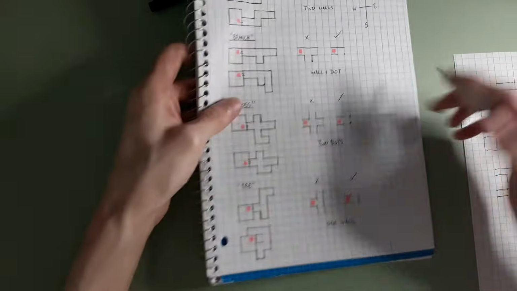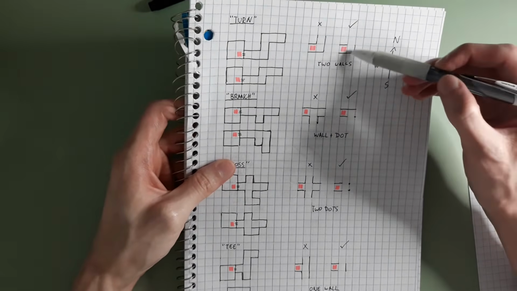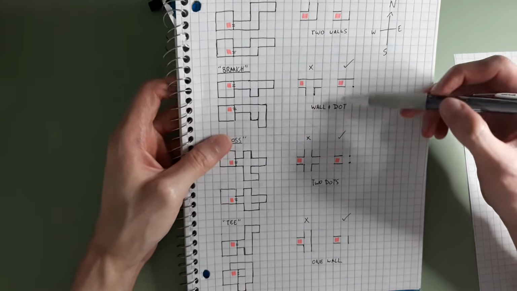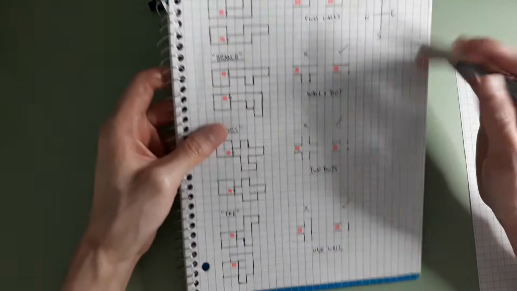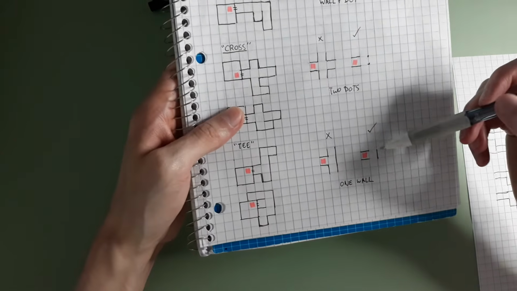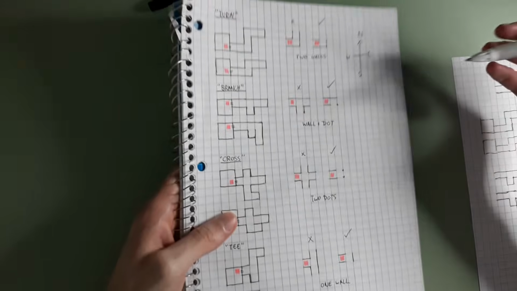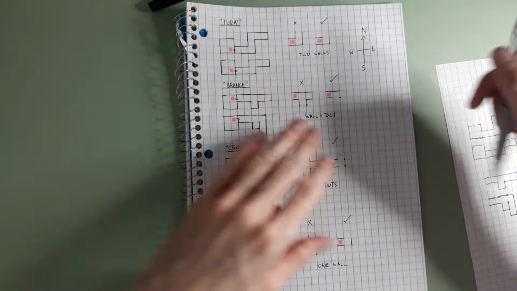So familiarize yourself with this. For the turn, we just want to put in those extra 2 walls. For the branch, we want to just use the back wall and then a dot. For the cross, we want to use 2 dots, and for the T, we just want to put that back wall. And that should keep our hallways fairly simple, fairly nice.